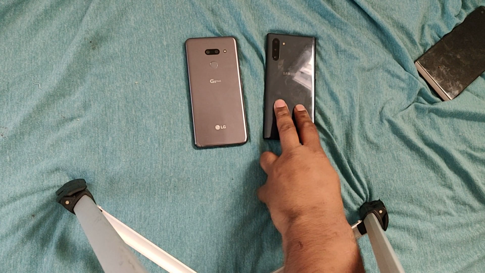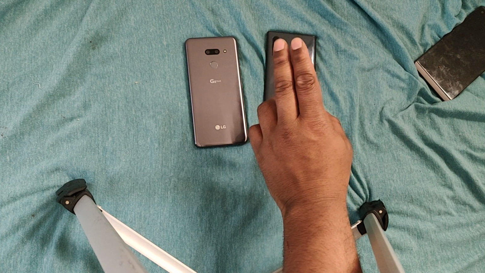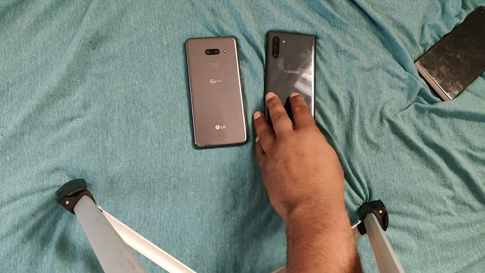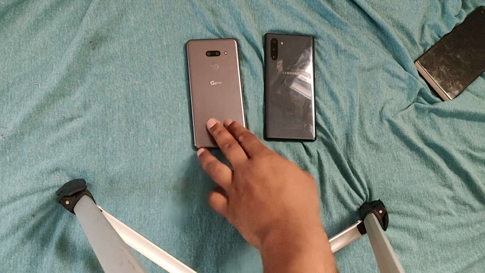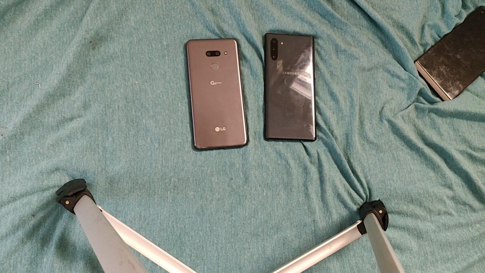The Note teetering on 40%. The G8 is still on 76. Now I fiddle with some settings in the background with my Note 10 because I was like, this can't be right. These both have the same sized battery. This can't be right. And I do get better battery life now.